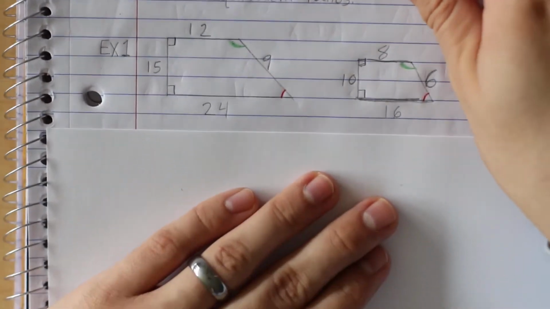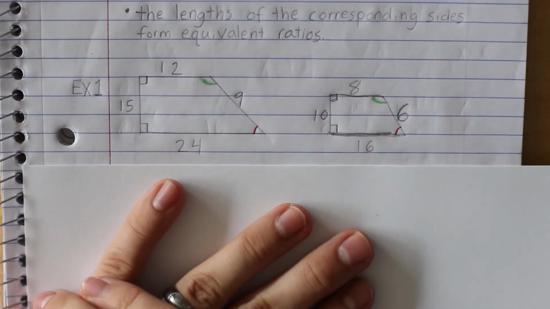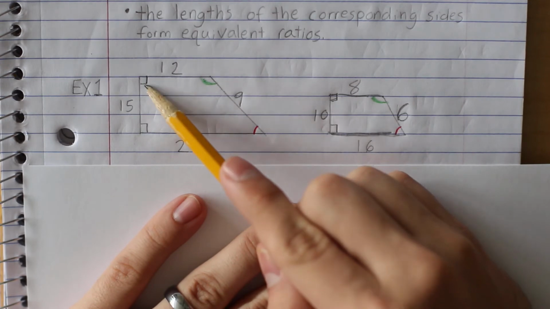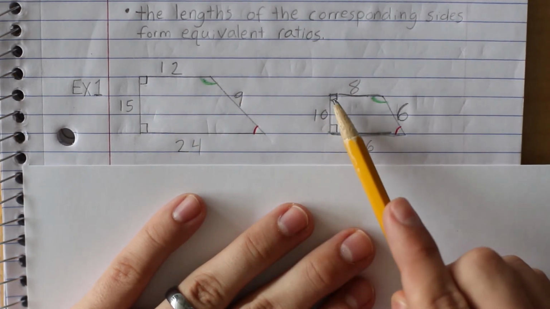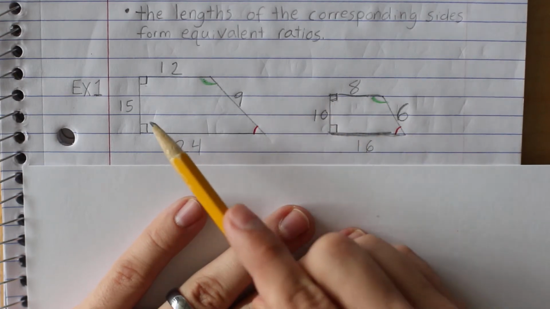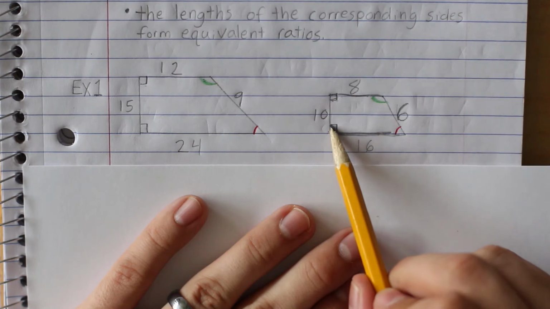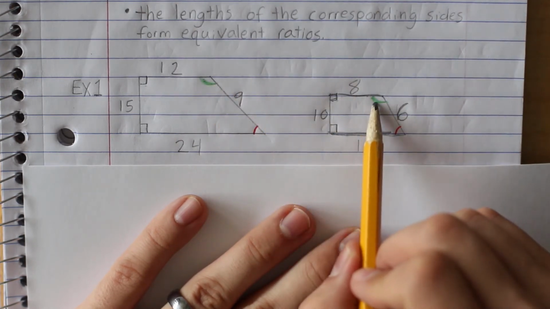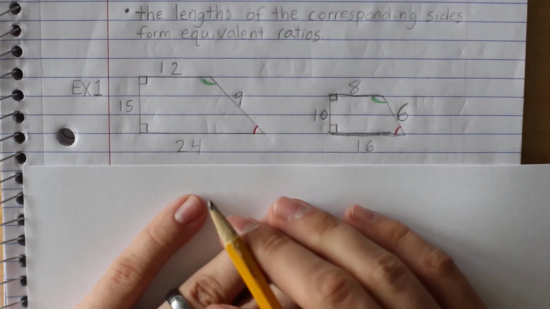All right, here we have 2 trapezoids, okay? This is our example 1. And the corresponding angles, it's like this upper right angle corresponds to this upper right angle on the second trapezoid. The lower right angle corresponds to the lower right angle on the trapezoid. This green angle corresponds to this green angle, while this red angle corresponds to this angle.